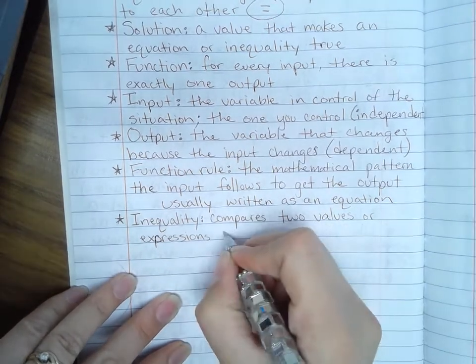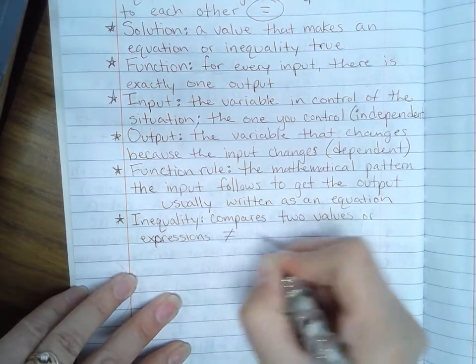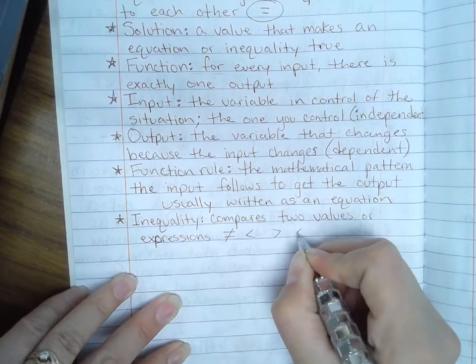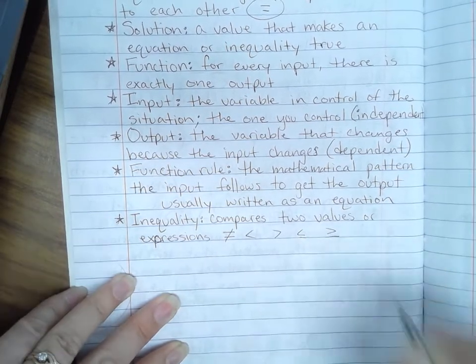Okay, and they're the ones that use not equal, less than, greater than, less than or equal to, or greater than or equal to.